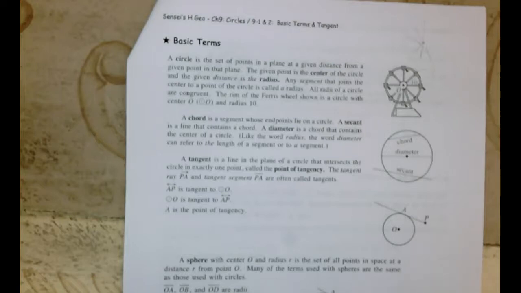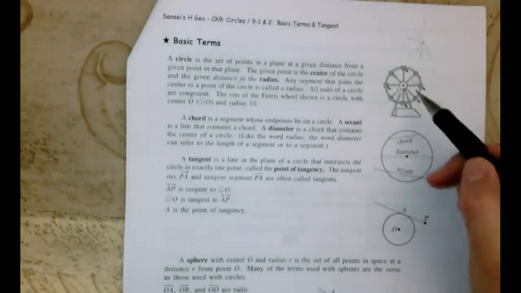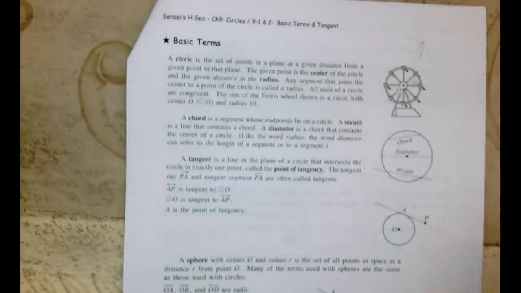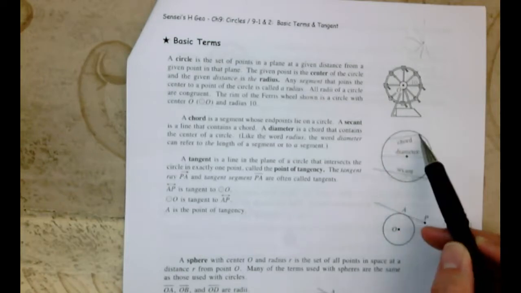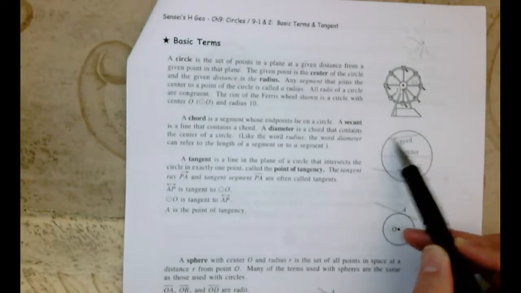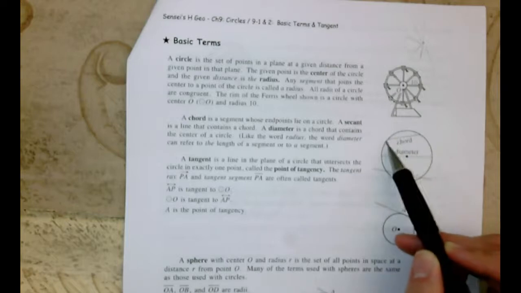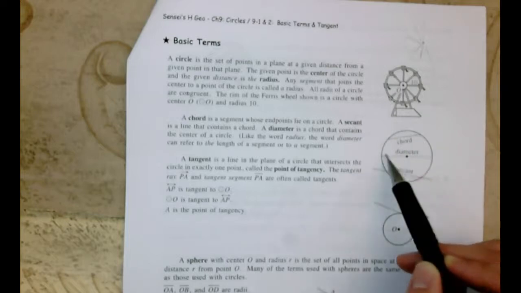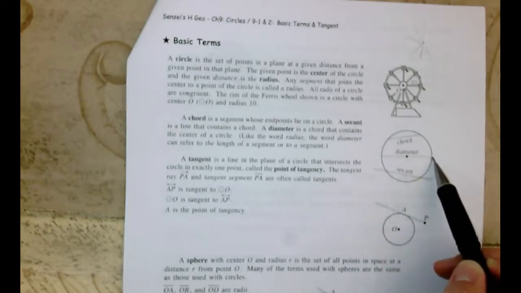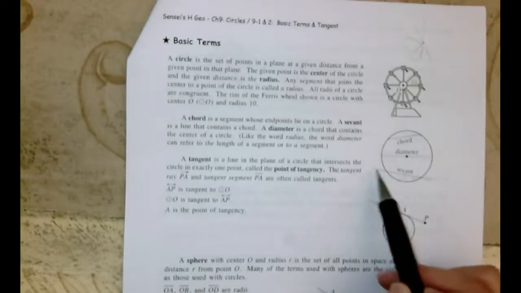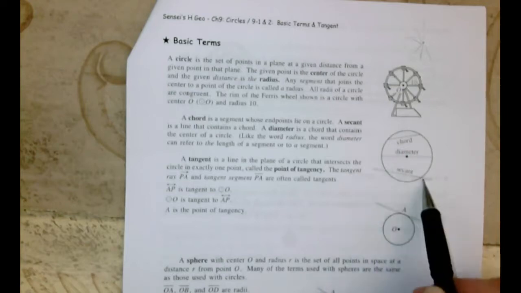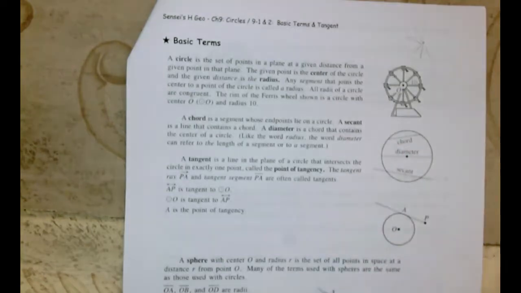The rim of the Ferris wheel shown is a circle with a center O and radius of 10. It's an example. A chord is a segment whose endpoints lie on the circle. So the chord is a line that cuts a circle. And if the chord goes through the center of the circle, that is called diameter. And instead of a segment, if it's a line, it's called a secant line.